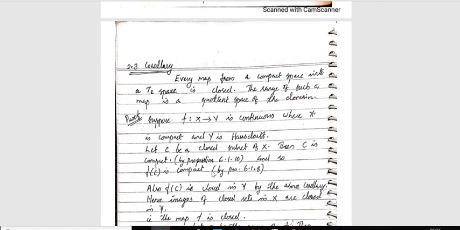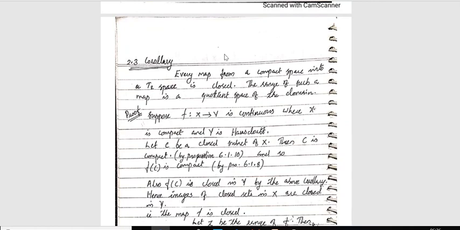2.3 Corollary. Every map from a compact space into a T2 space is closed. Next, the range of such a map is a quotient space of the domain. Here we are having two spaces.